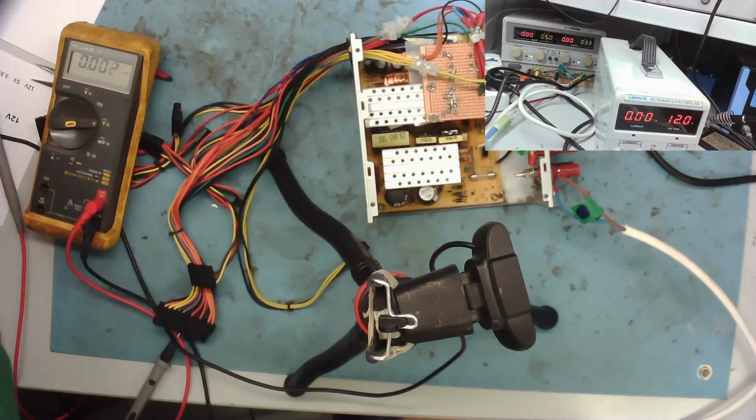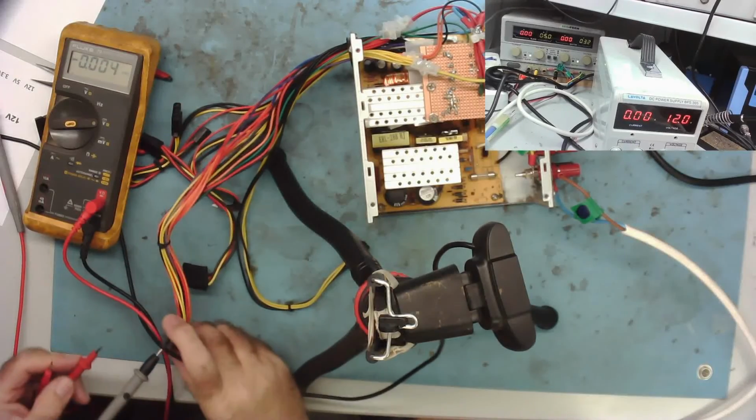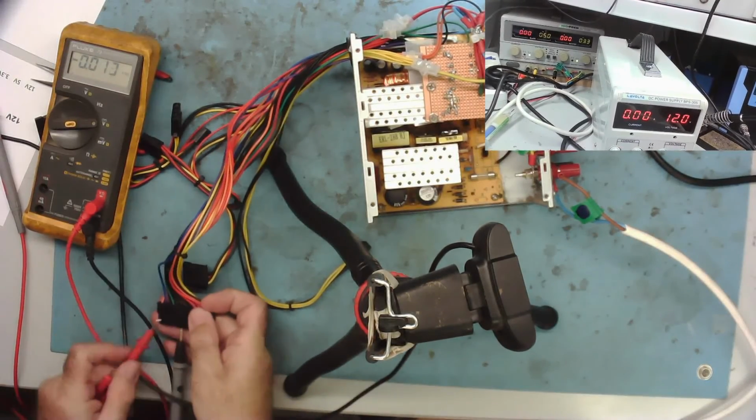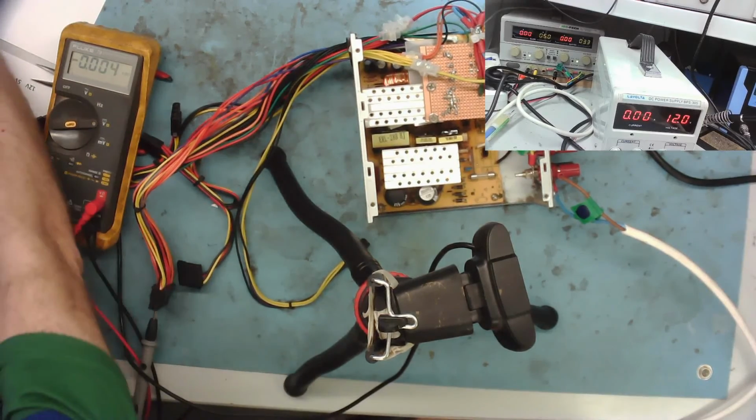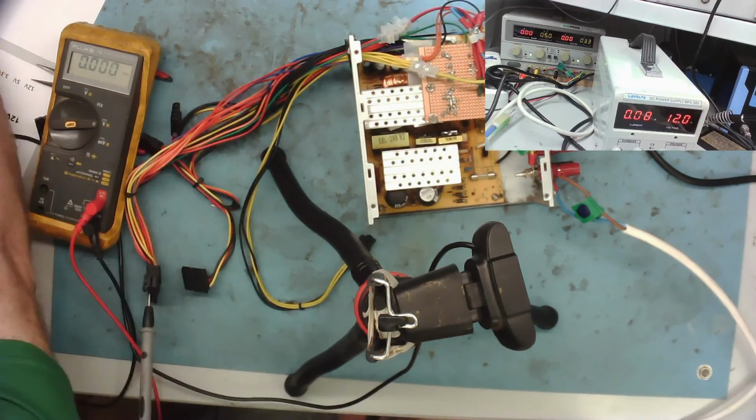I'll just find a suitable lead. Yeah, this should do, hopefully. And we can ground the green wire if this will fit in it, otherwise I'll use something else. Will this fit in here? No, it won't. Okay, let me just find something to ground the green wire with.